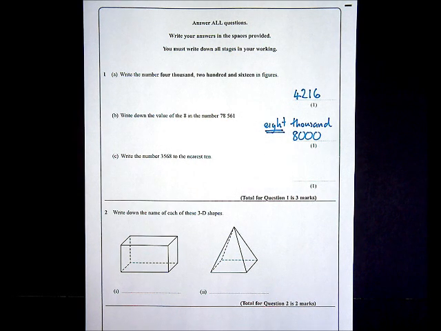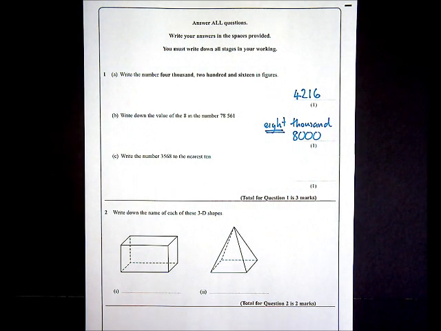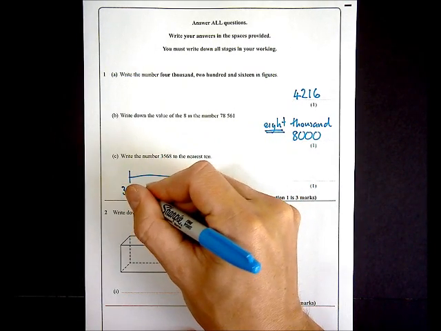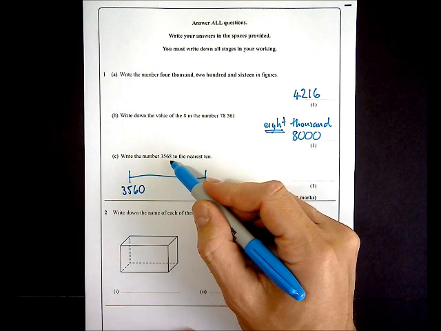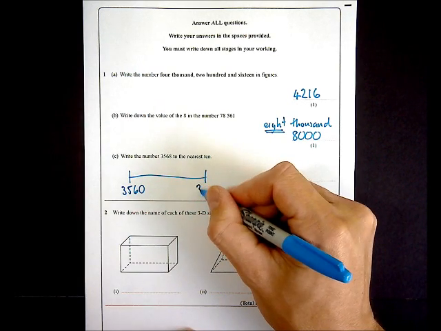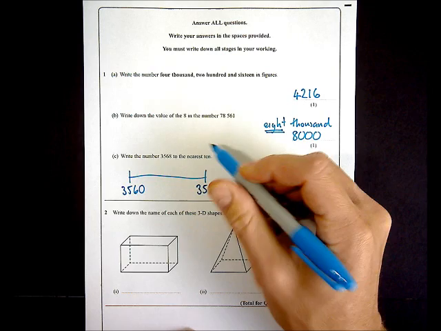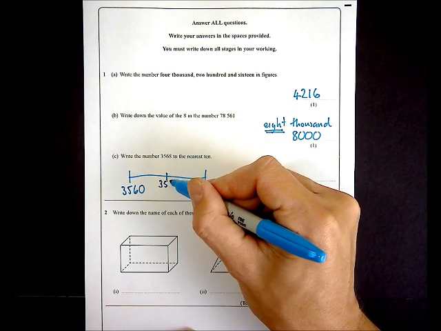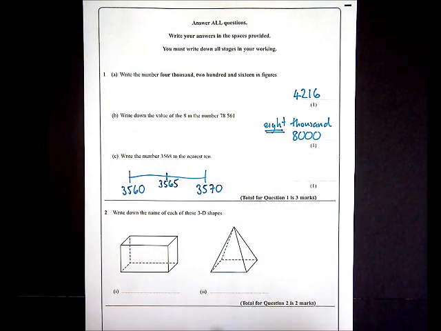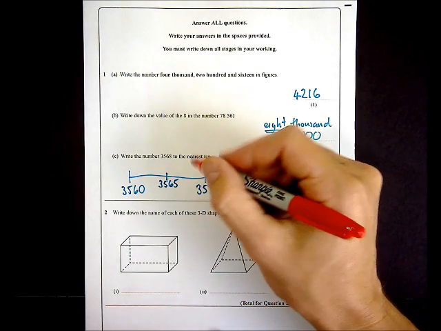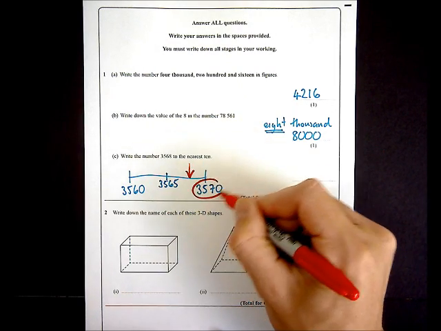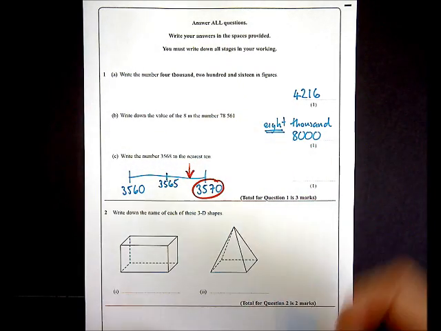In 1c, I'm asked to write down the number 3,568 to the nearest 10. So I'm going to draw a quick number line with 3,560, which is the 10 underneath this number, and 3,570, which is the 10 above this number. In the middle, there would be 3,565, and therefore my number, 3,568, is round about there, and therefore that is closer to 3,570.